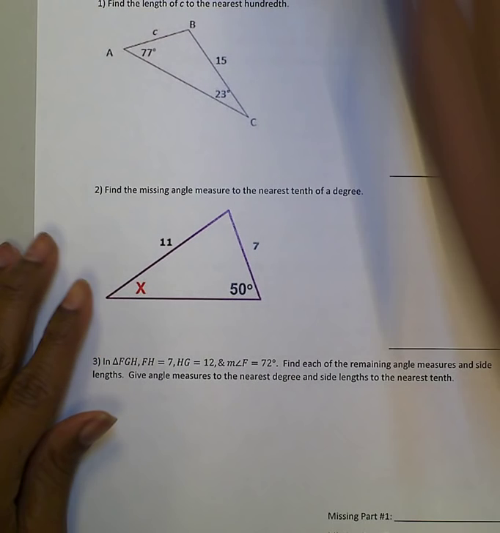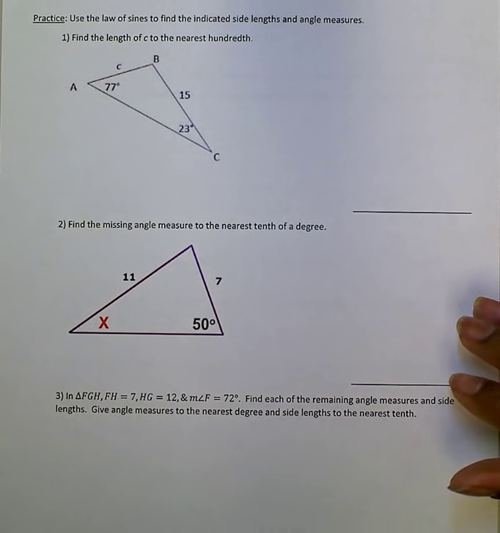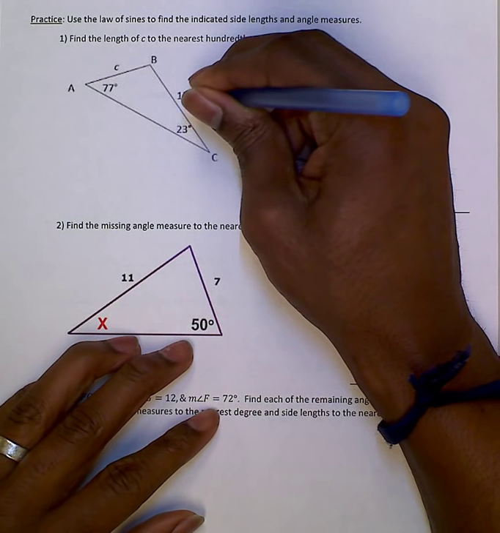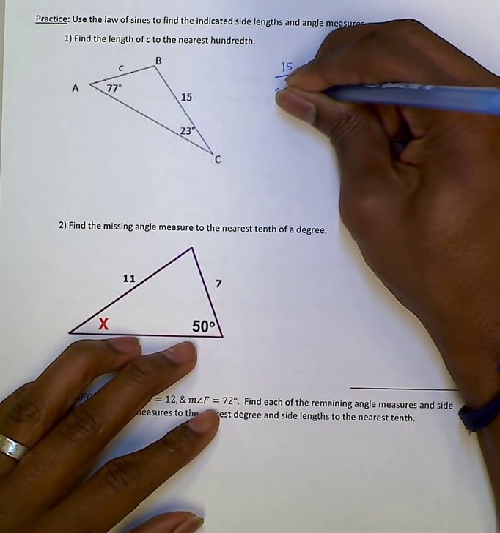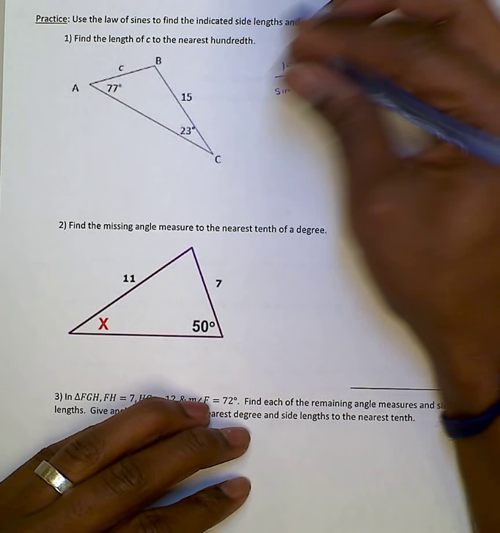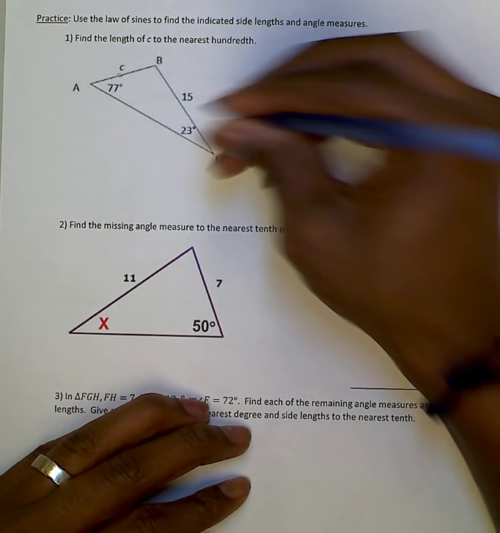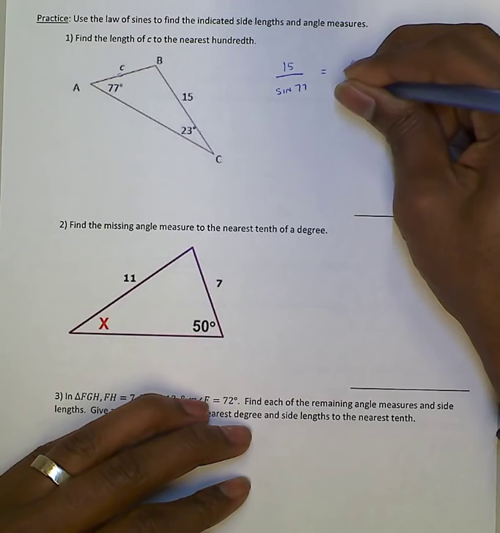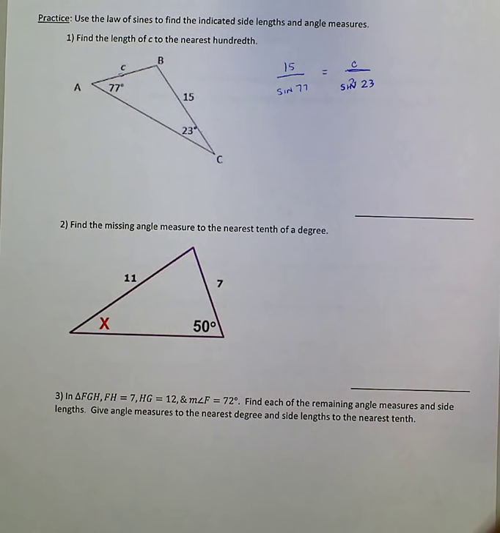And so now let's get to using the law of sines, which is basically a proportion. With the law of sines, what I always like to do is find the angle and the side that match up. And so I see that this angle is 77, this side is 15. So 15 over sine 77 equals, now I'm trying to find C. So C is my side length. What angle goes with C? This one, sine 23. I almost just wrote 23. Make sure you write the sine of that angle. And so now we have a proportion that we can solve.